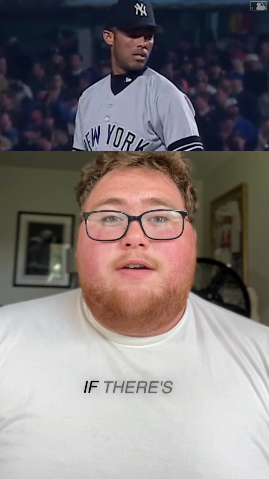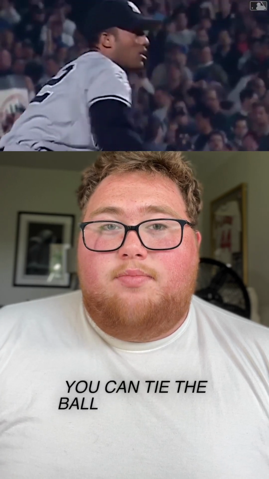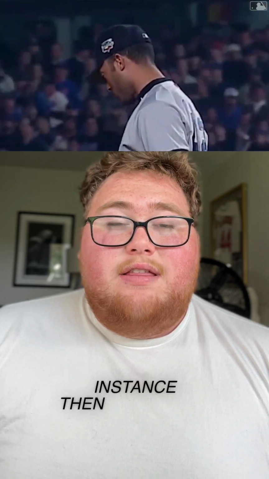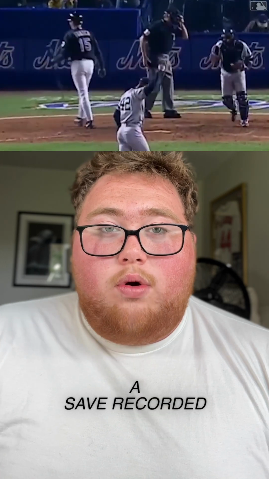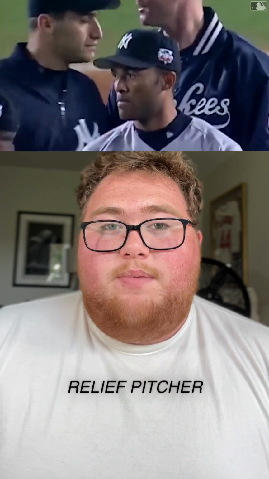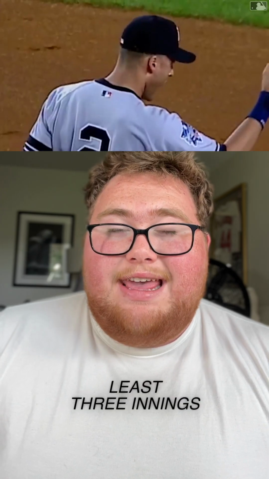To make it simple, if there's a chance that you can tie the ball game at any instance, then therefore it is an option for there to be a save recorded. The third option for recording a save is for a relief pitcher to pitch at least 3 innings.